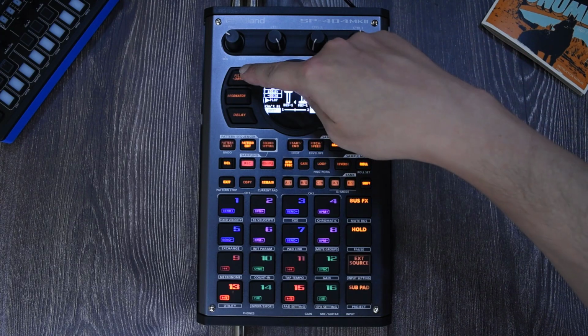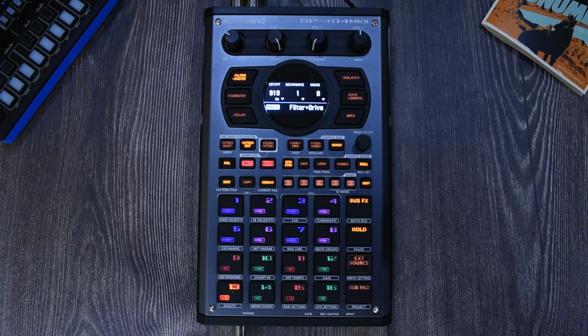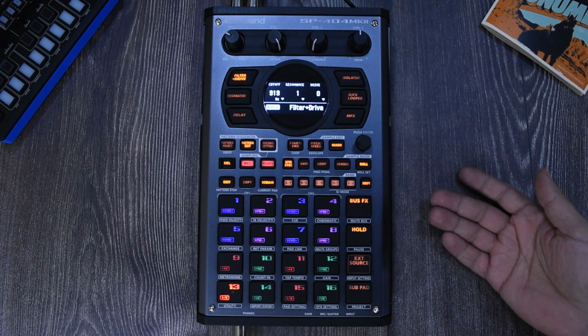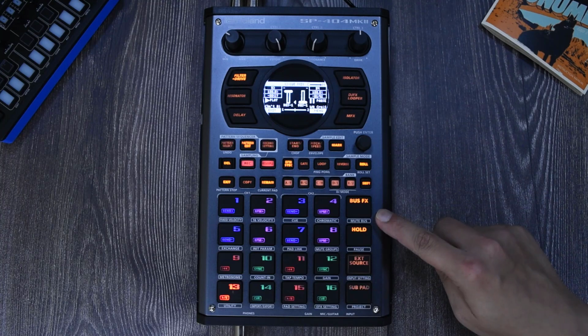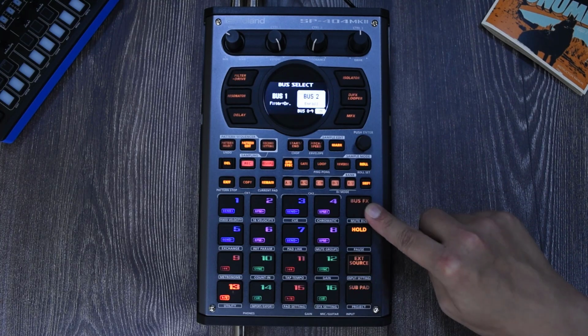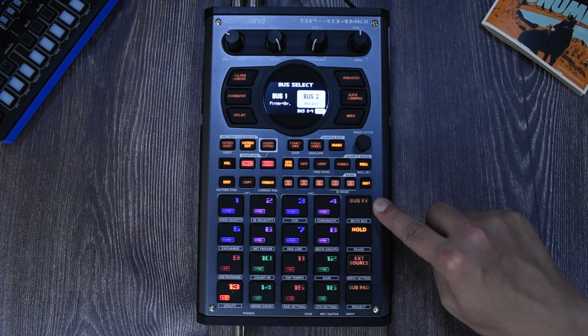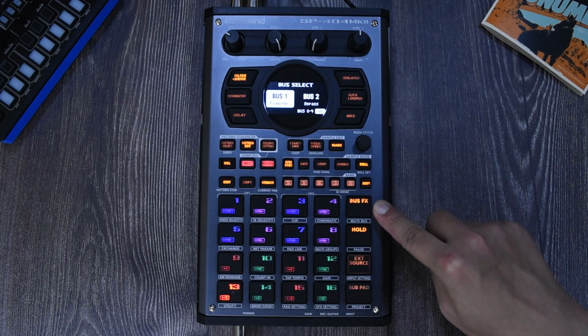And what I want to do is maybe do some filtering. And this is going to be applied to either bus 1 or bus 2. You get 2 buses. How can you know where you are? Now, if it's blinking, it means that you're standing on the 2. And if it's not blinking, it's the 1.